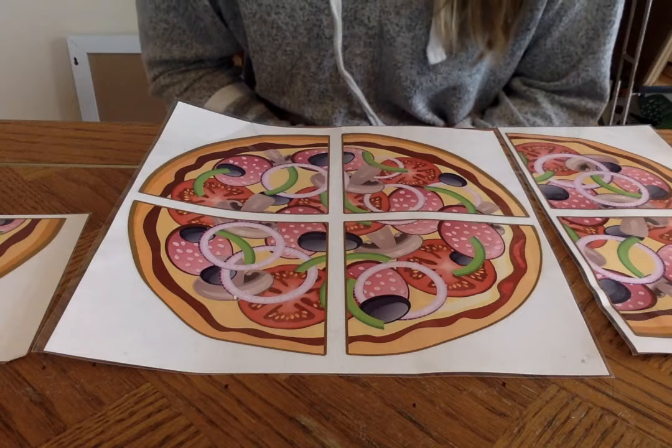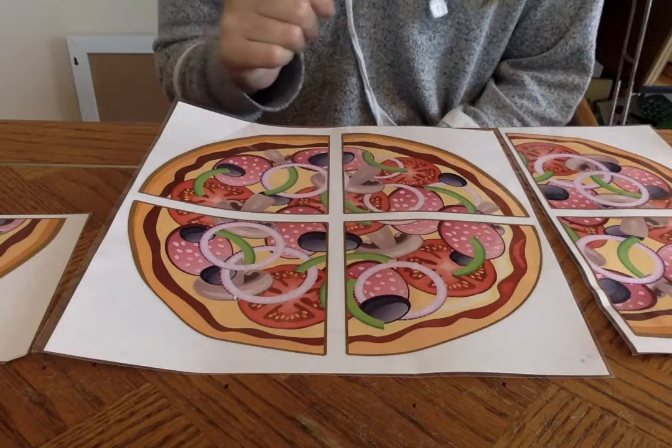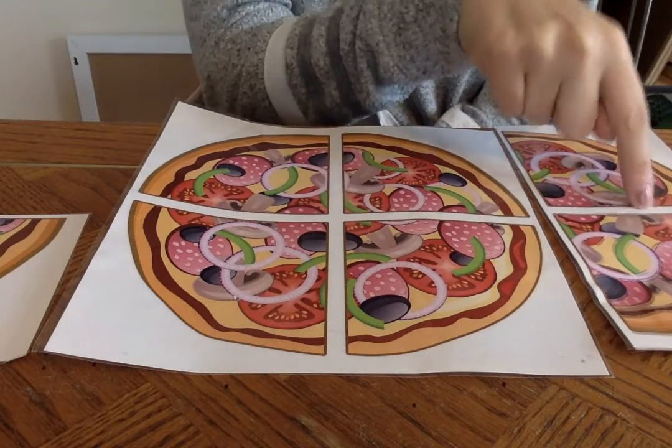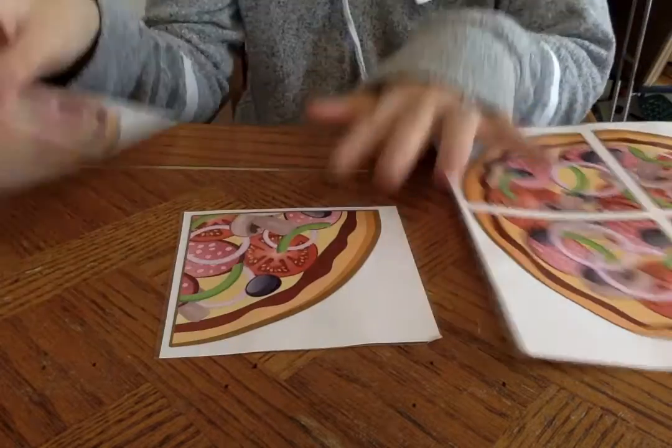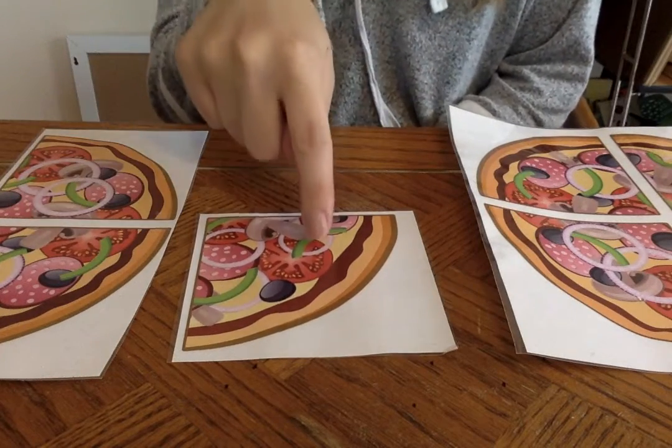Next I would say, touch 1 whole pizza. I did that one, that was a bad example. 1 half pizza. Good job. And touch 1 fourth pizza.